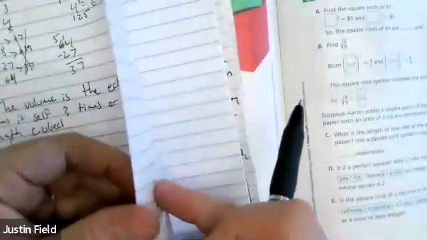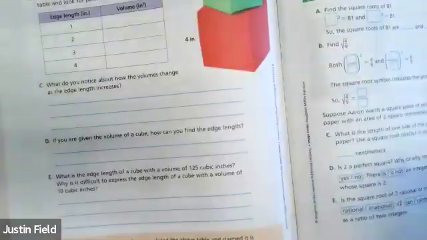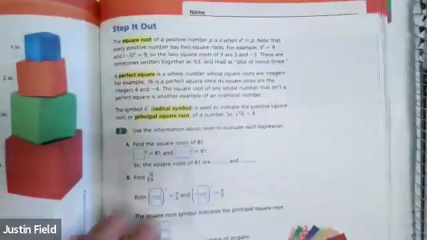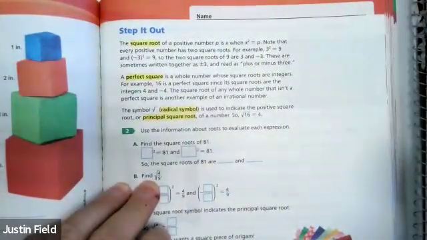Okay, so now that leads us into our vocabulary. So we're talking about square roots and cube roots. And so I'm going to pause the video and write down my vocabulary, and then you can also have it in your notes. I'll be back.